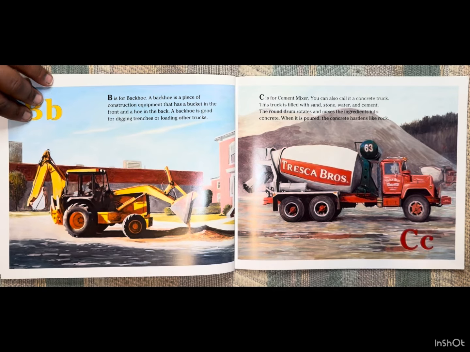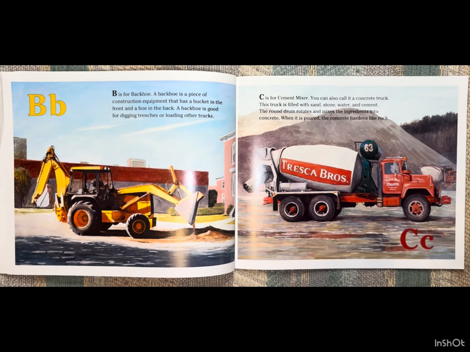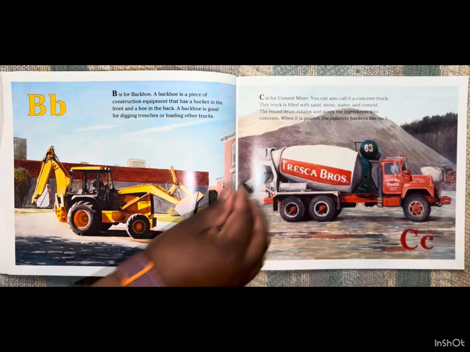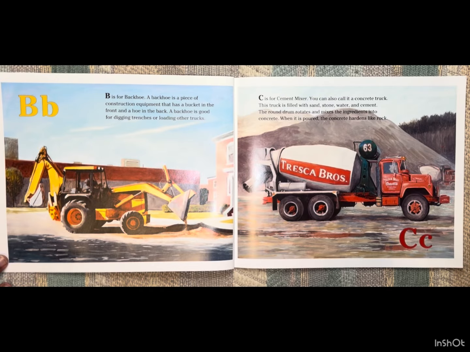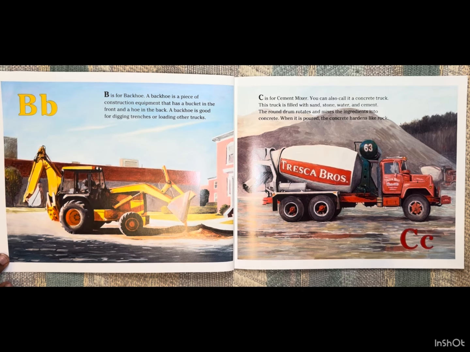B is for backhoe. A backhoe is a piece of construction equipment that has a bucket in the front and a hoe in the back. A backhoe is good for digging trenches or loading other trucks.